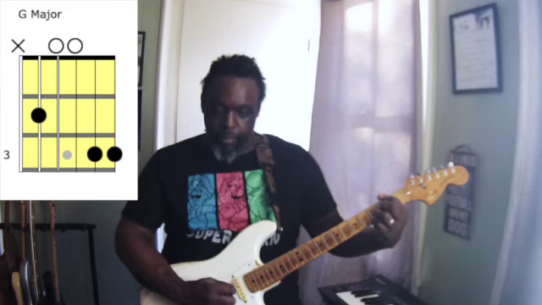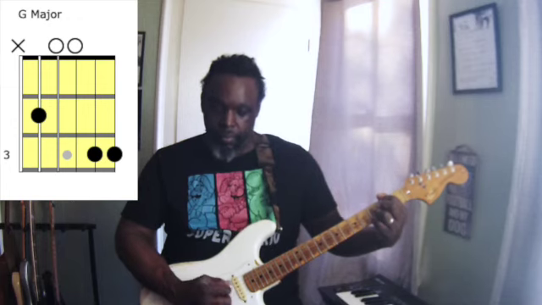So when we strum that, we now have a G chord, again, with 5 strings. And to round this chord out, if you add your middle finger, 3rd fret, on the 6th string, we now have the full G chord, right?